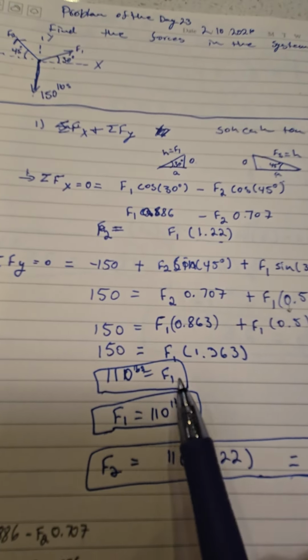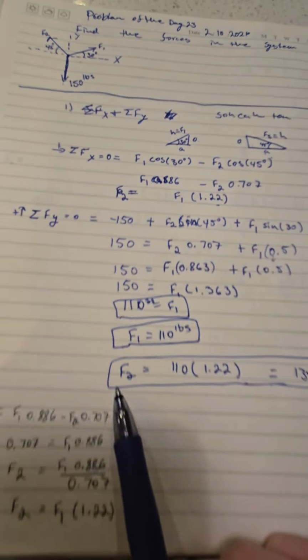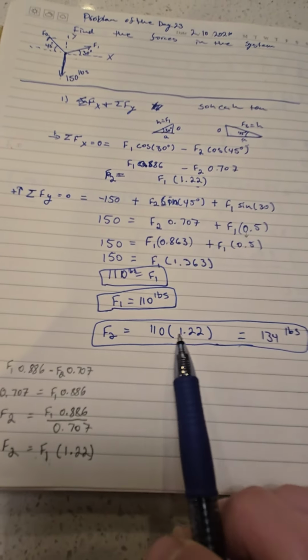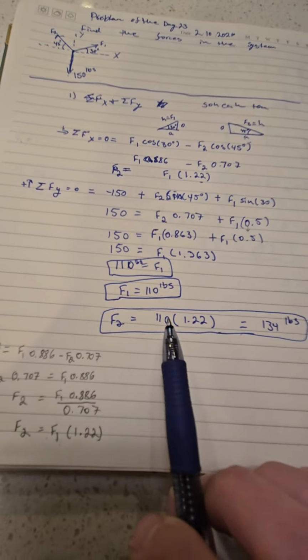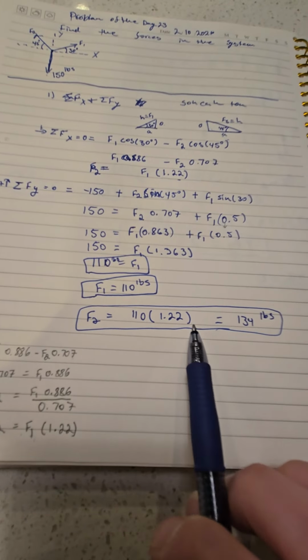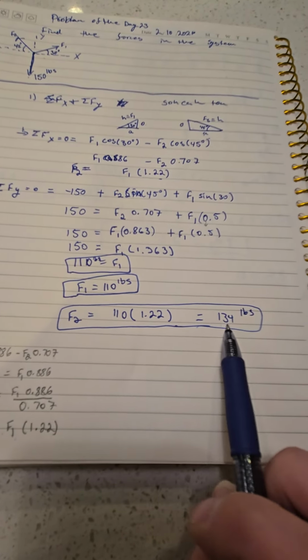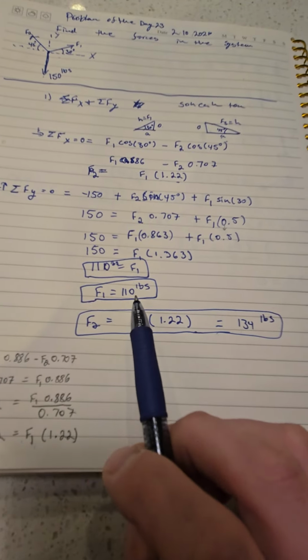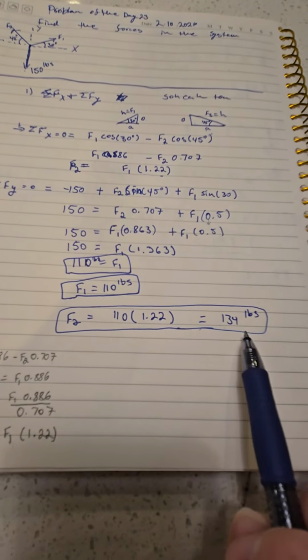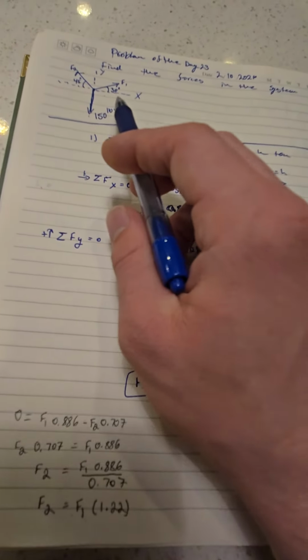Then I get F1 equals 110, and then I can solve for F2 because I have F1 already solved for. Plug in 110 times 1.22, and that equals 134 pounds. So 110 pounds and 134 pounds for the two forces respectively.